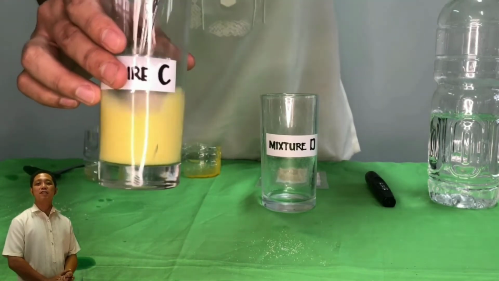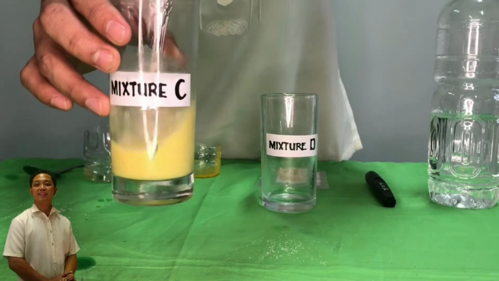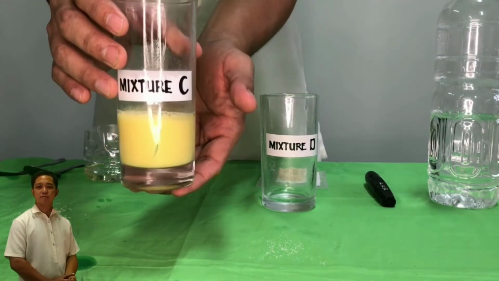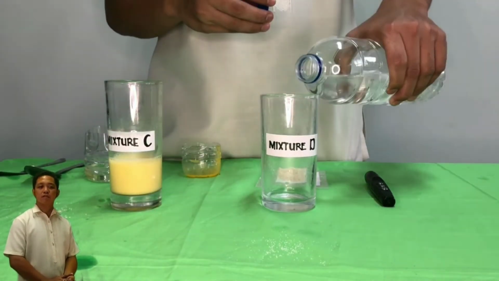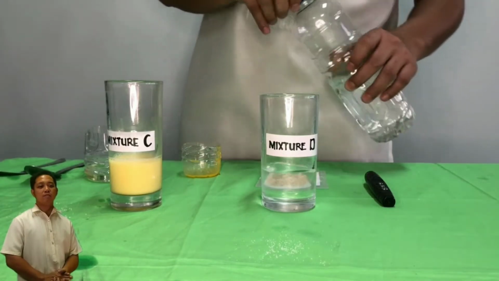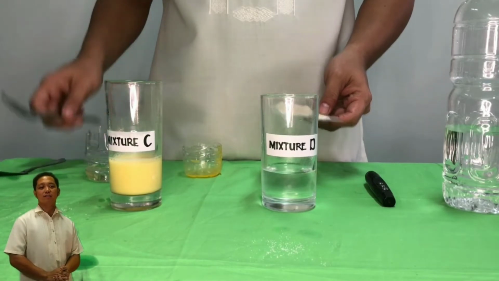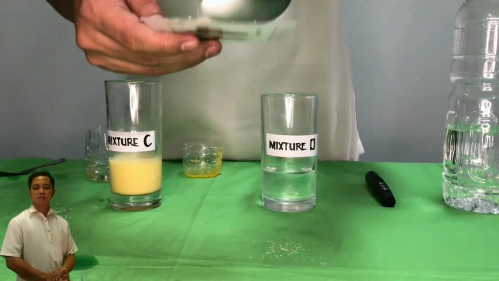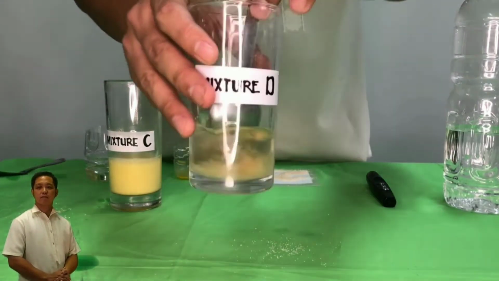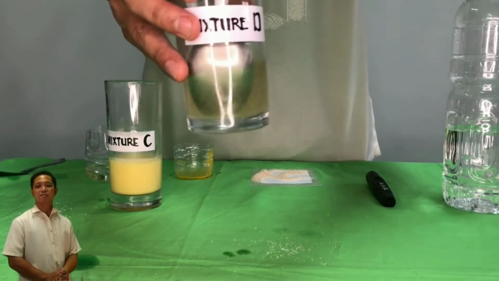This is mixture C. Stir it and set aside. While in the glass labeled mixture D, let us put 1 tablespoon of sugar, stir it, and set aside.